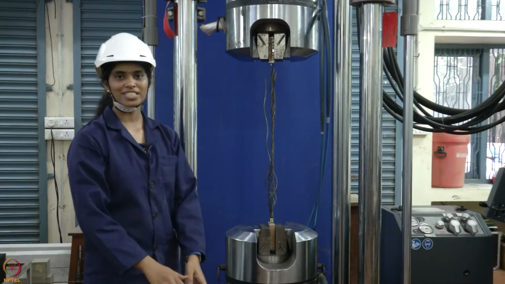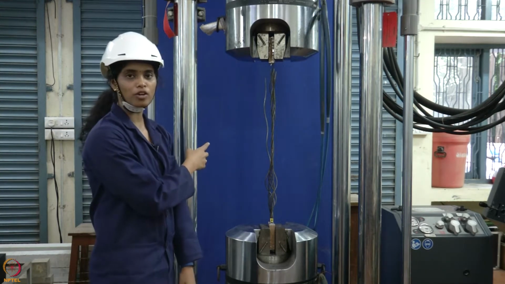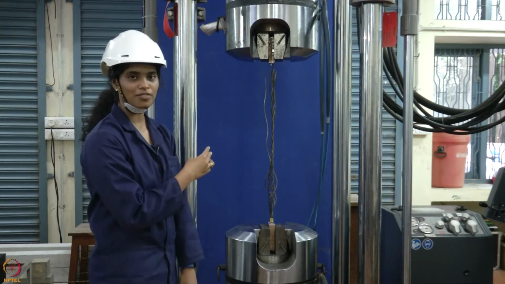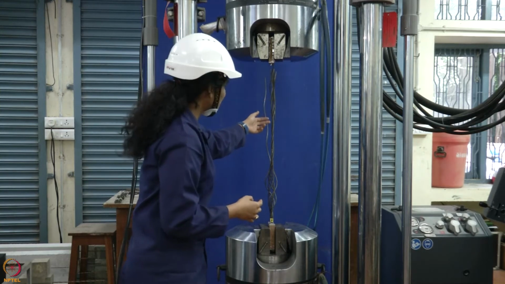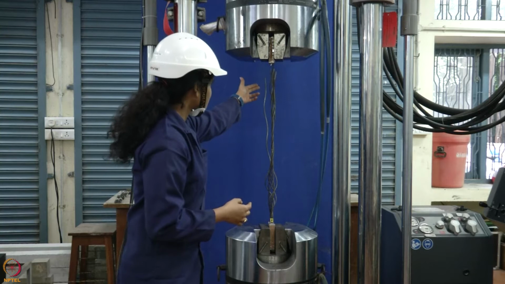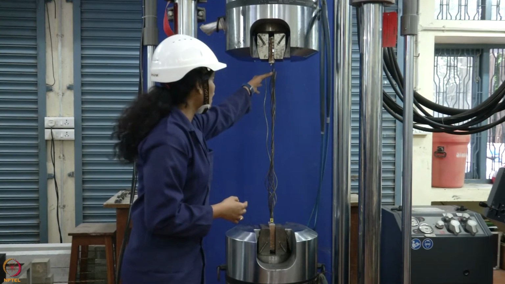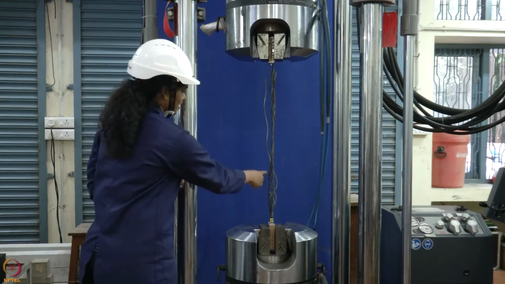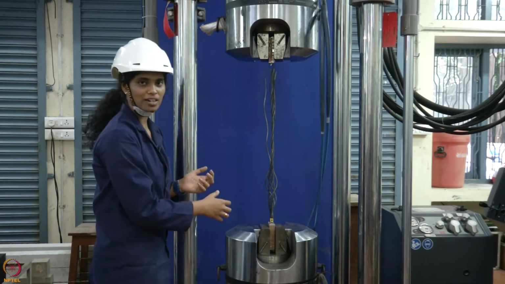So, now we are done with the testing, and our strand specimen has failed by breaking of a single wire first, followed by the second wire, third wire, and almost all the outer wires have broken. The first wire has broken at the center, then the remaining 5 wires have broken near the upper gripping point of the strand, and you can see a nice flower-shaped failure of the strand if it is properly gripped.